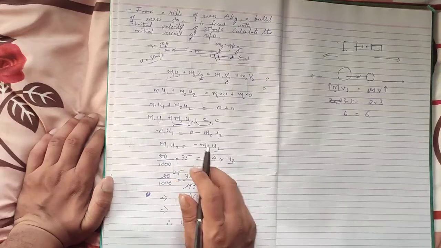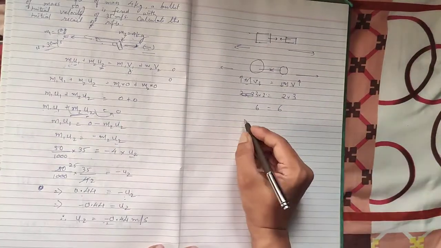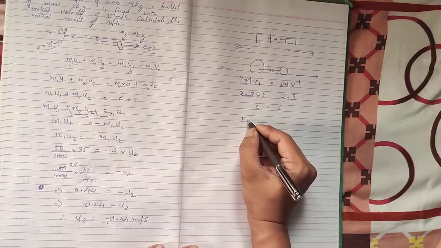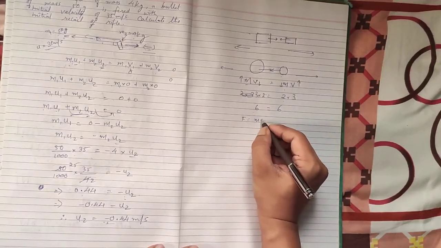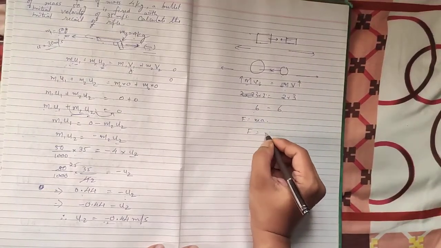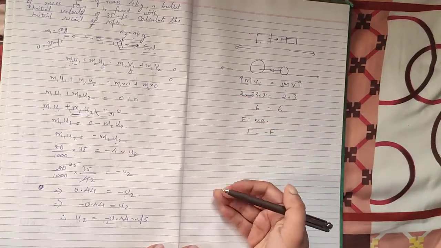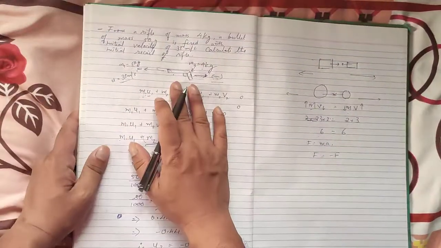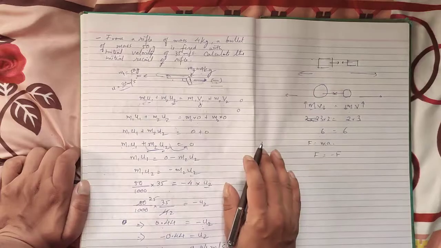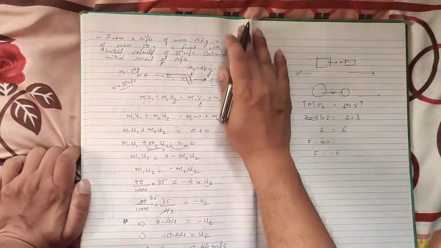If you remember, when we did the derivation for the law of conservation of momentum, we took something like this: F is equal to mass into acceleration, right? So we took F is equal to minus F, and then we moved further. So ultimately the law of conservation of momentum is derived from the third law of motion. So they both are related to each other.